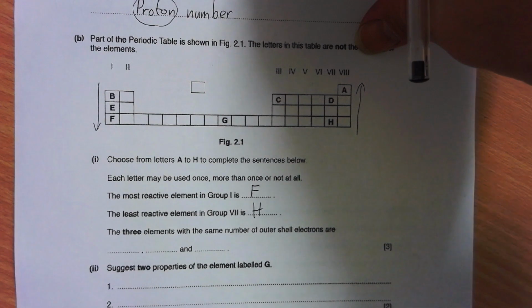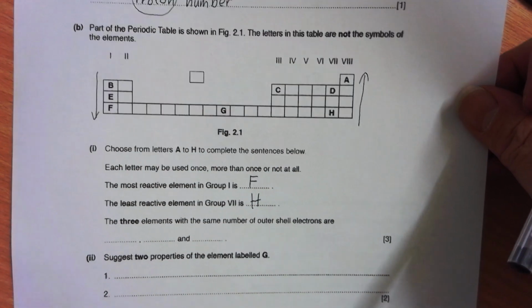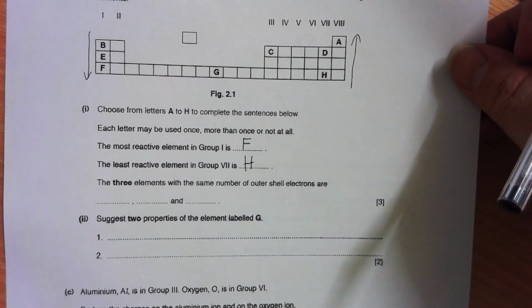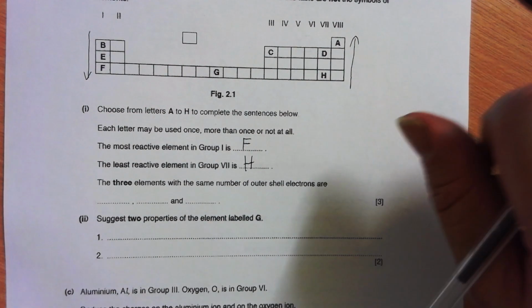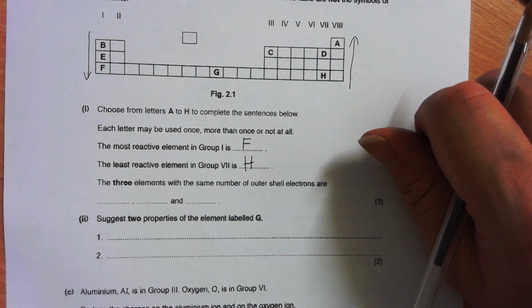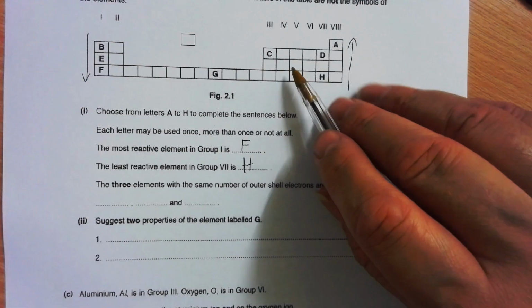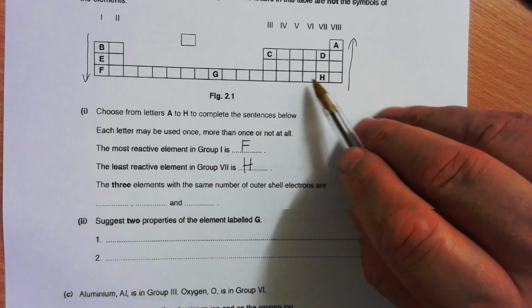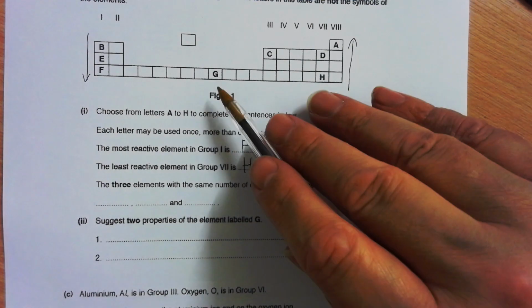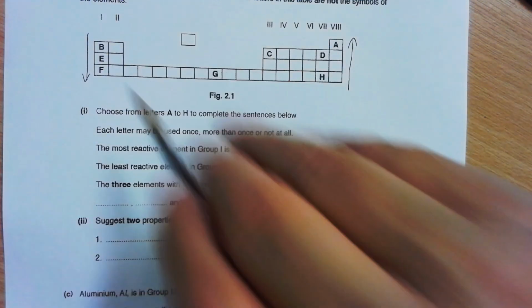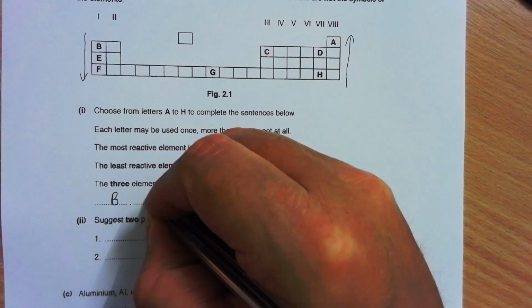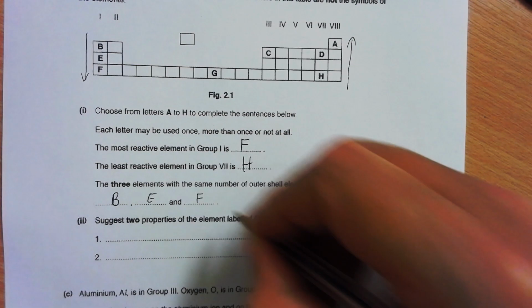The next part is to do with the three elements with the same number of outer shell electrons. In other words, they'd be in the same group. Well, the only group here with three letters in the same column is this one. So in any order, it's B, E, and F.